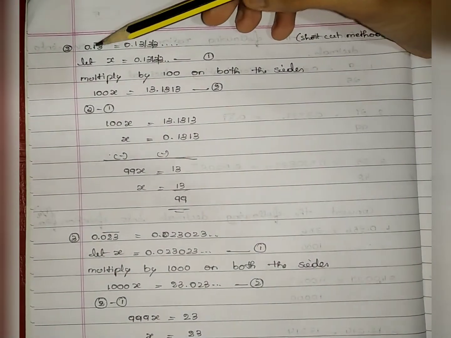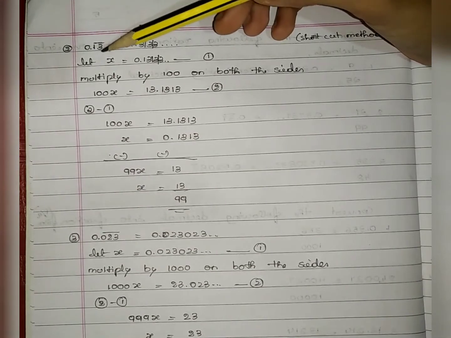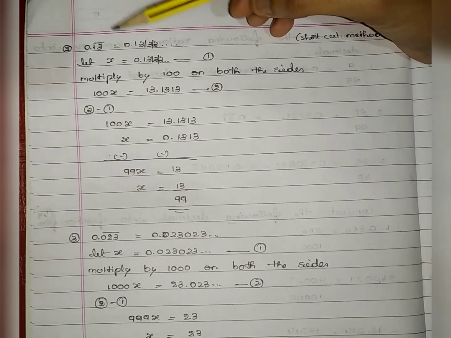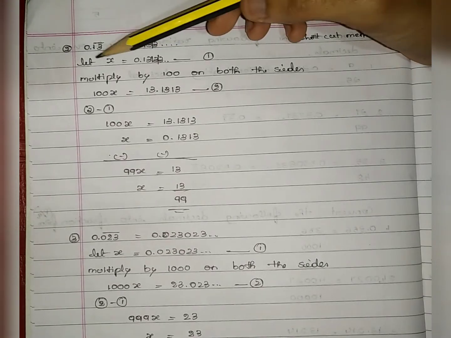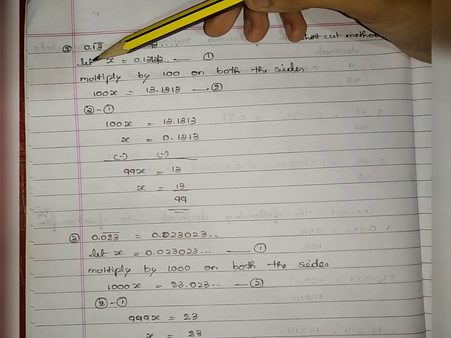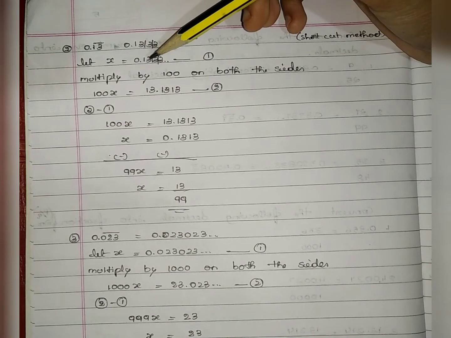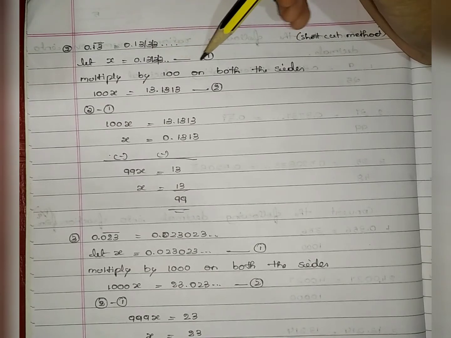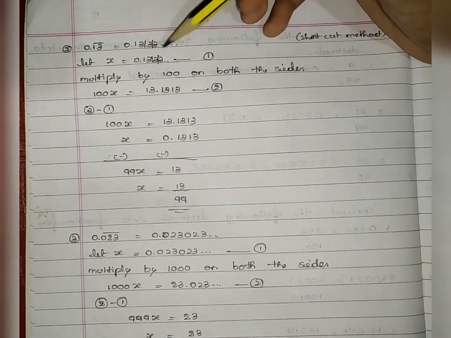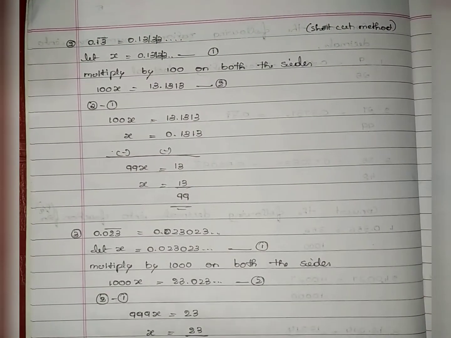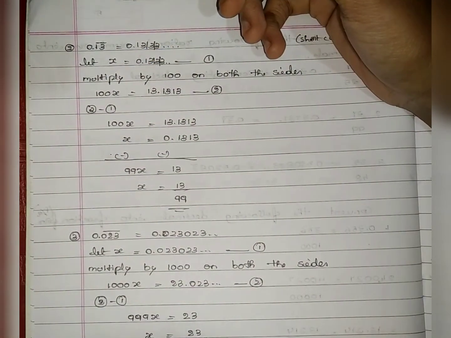One more problem. Here we have to find the p by q form of 0.13 whole dash. When we write it in the simpler form, we'll get 0.131313. It gets repeated. We'll take 0.1313 as x. This will be taken as equation 1. We have to multiply by 100 on both sides. As I said in the previous problem, we should get one term, so I multiplied by 10.